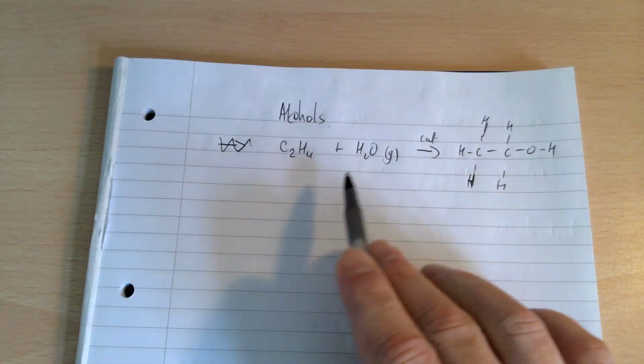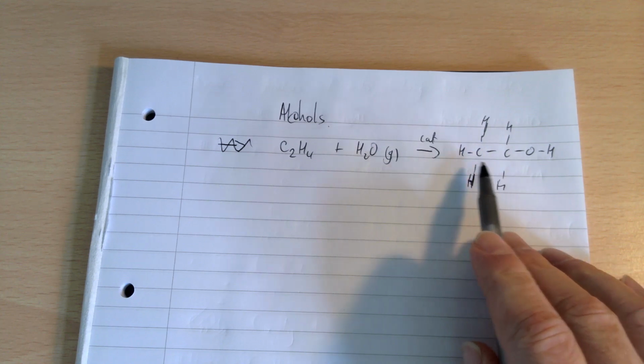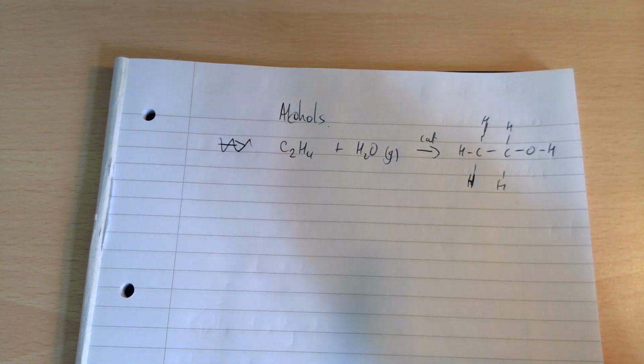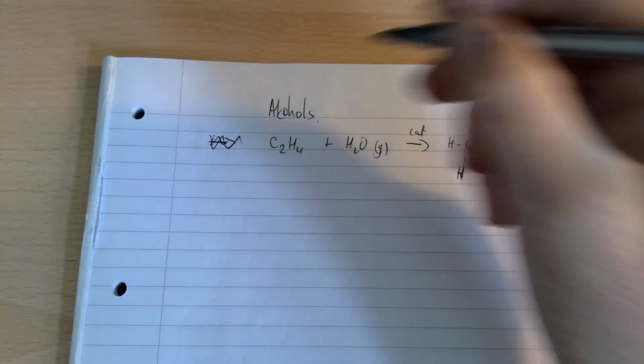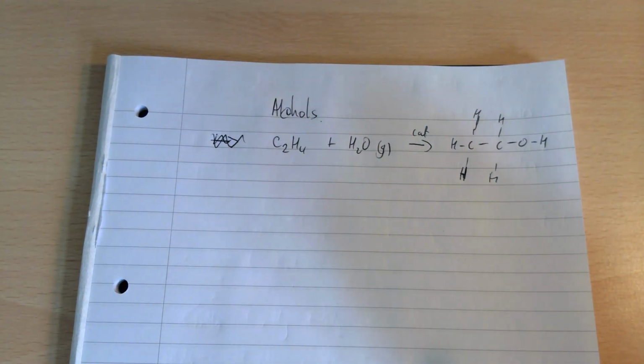You can have other length alcohols, so you can have methanol with one carbon, or propanol or butanol or whatever, with different numbers of carbons. But I'm just sticking with ethanol because you're expected to know how ethanol is made.